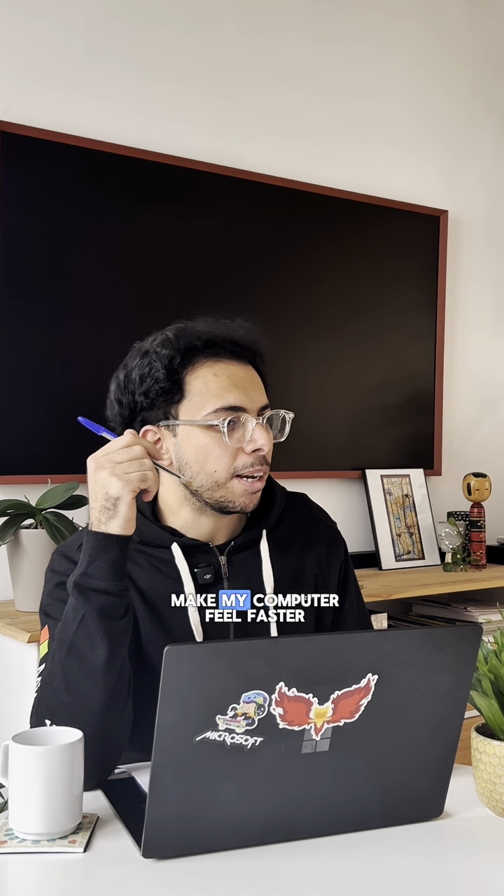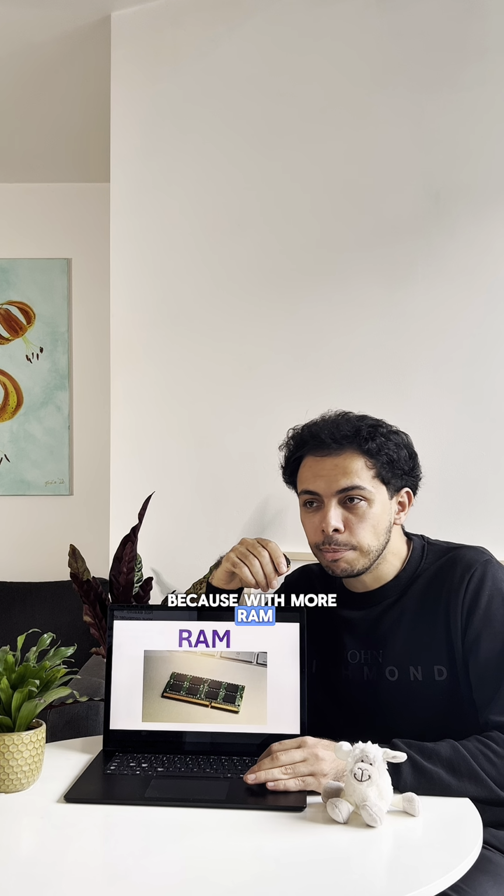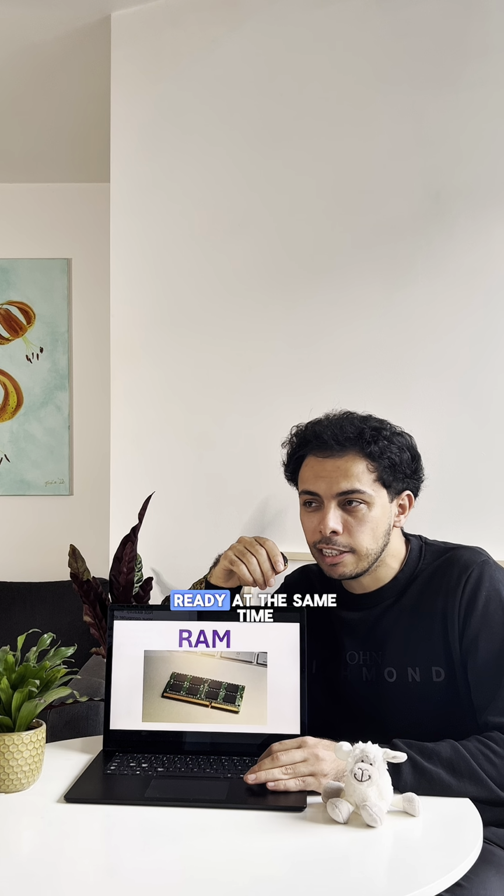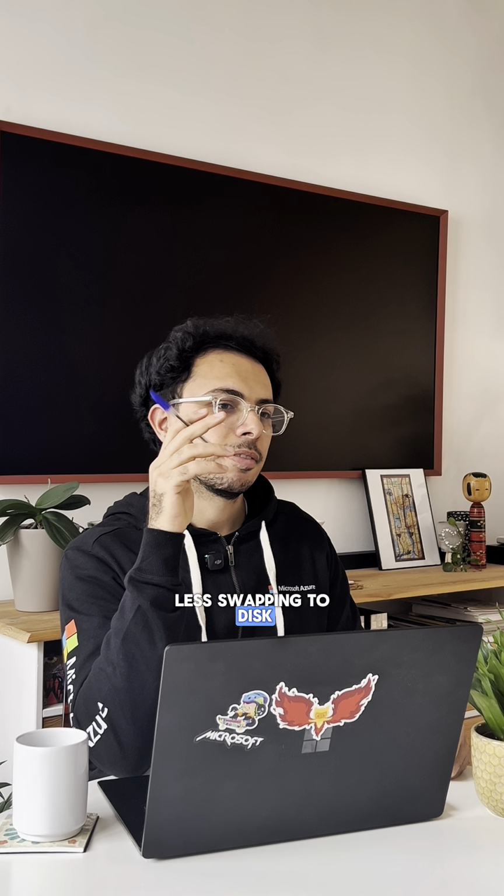Why does more RAM make my computer feel faster? Because with more RAM, your system can keep more apps and data ready at the same time. Less swapping to disk, less waiting, less pain.